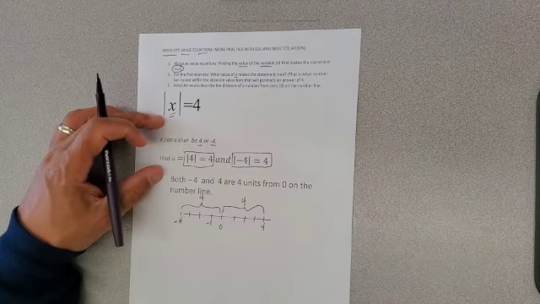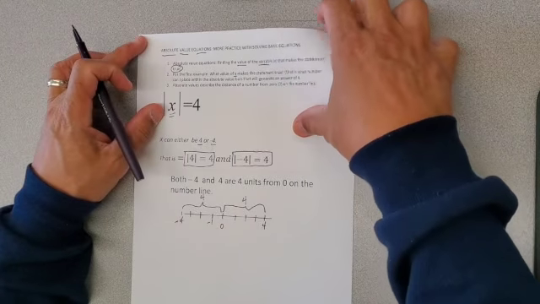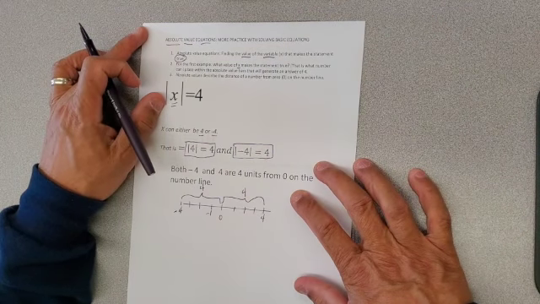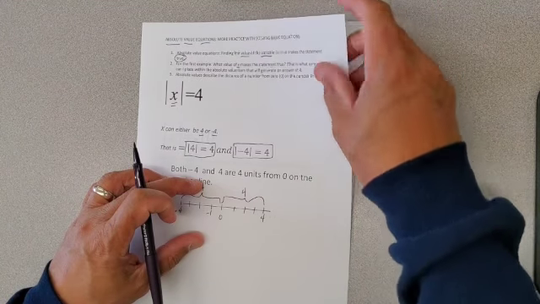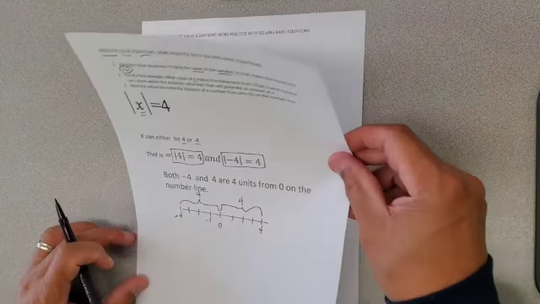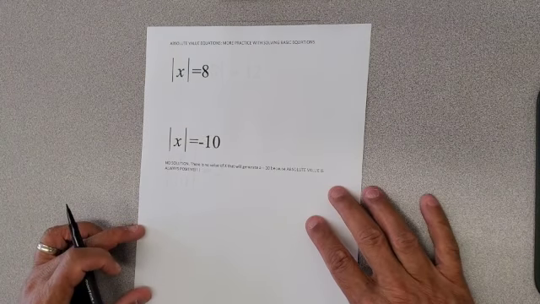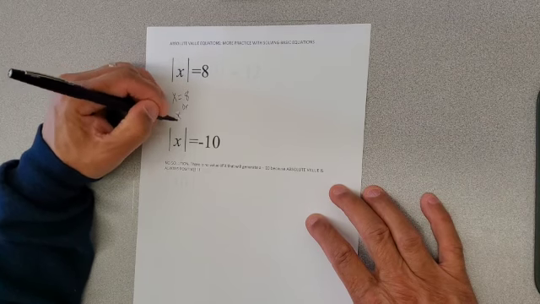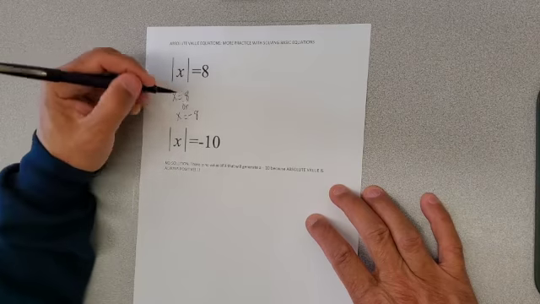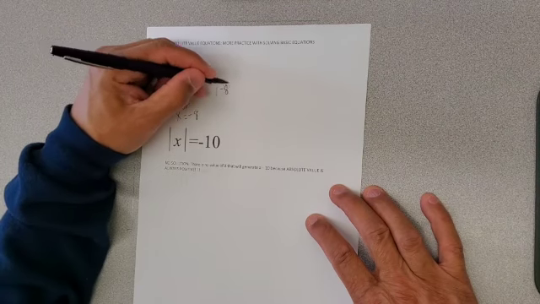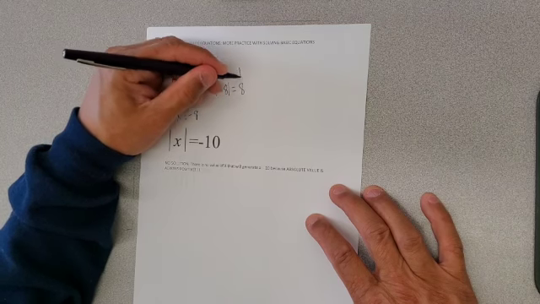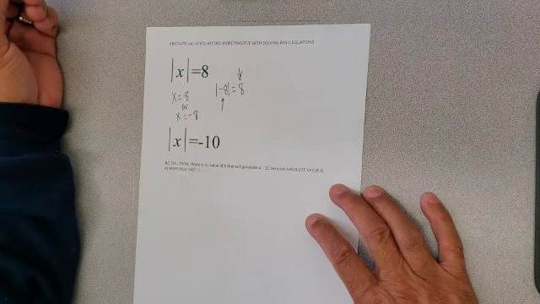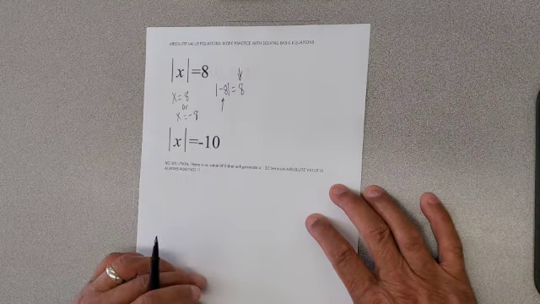So what makes it challenging on these problems? Well, there are two things to keep in mind. First of all, absolute values, since they are measuring a distance, are always positive. The absolute value itself is always positive. So although the answer to this is x equals 8 or x equals negative 8, that's because the absolute value of negative 8 is 8. This is what can be positive. This, inside the bars, can be anything. Whatever I put in there, I will make positive.